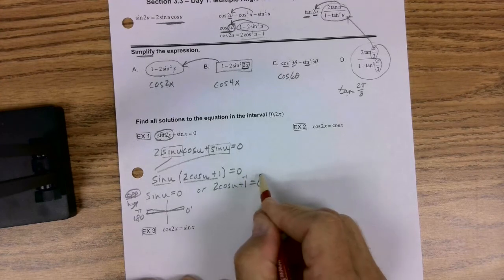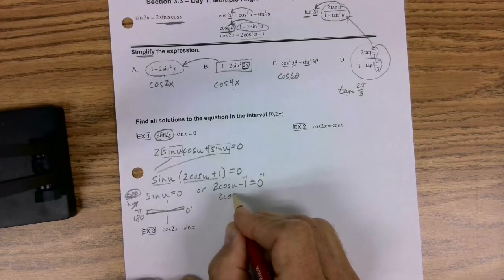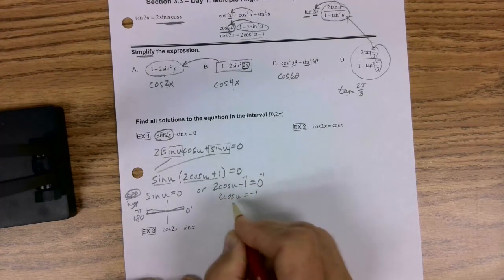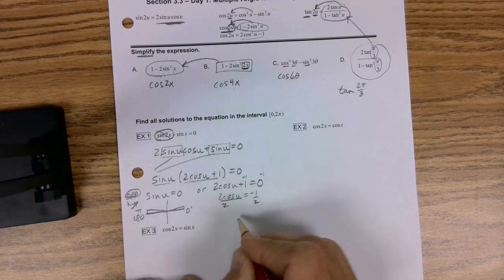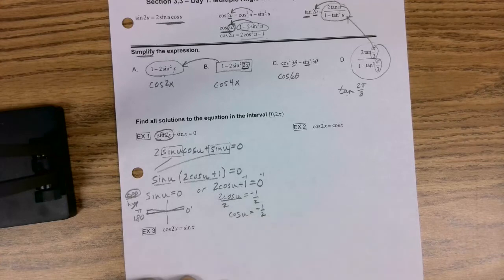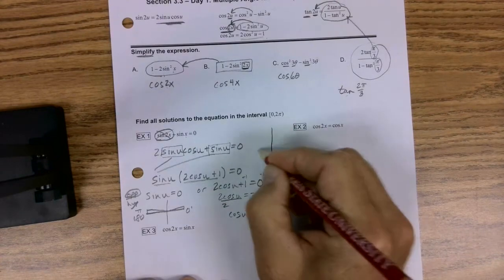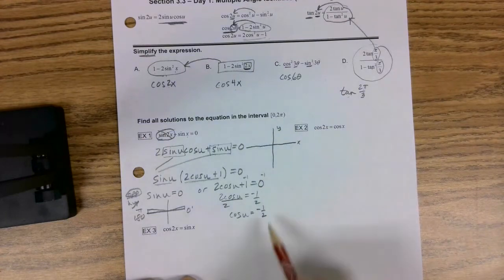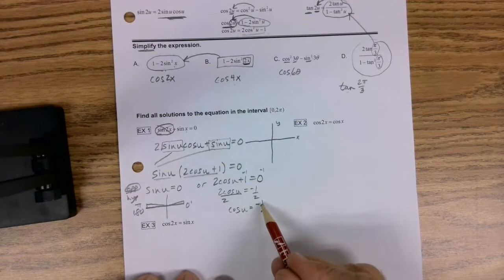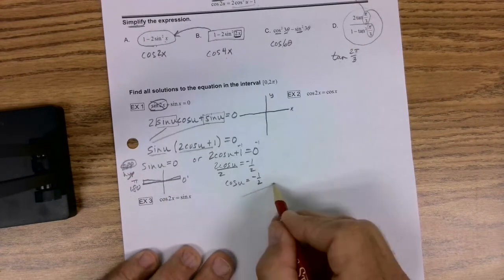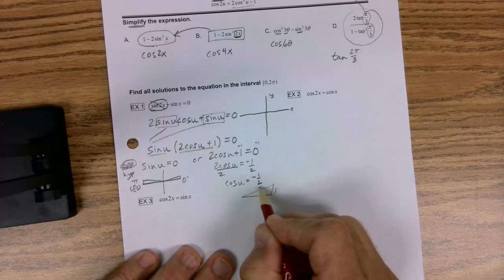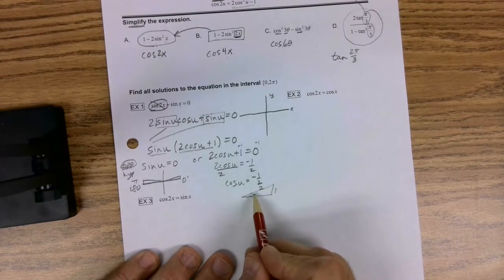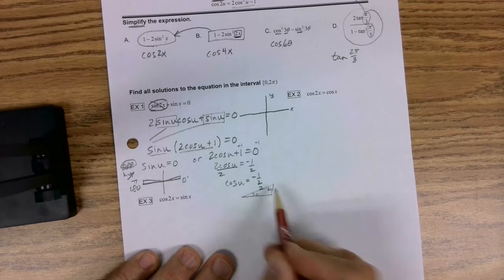This one, subtract 1, subtract 1. 2 cosine of u equals -1, divide by 2, divide by 2. I'd get cosine of u equals -1/2. And here's where your general understanding of special right triangles needs to kick in. There's only one kind of triangle where one side is exactly half the other, and that's a 30, 60, 90.